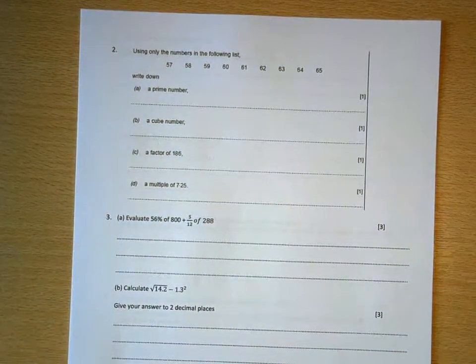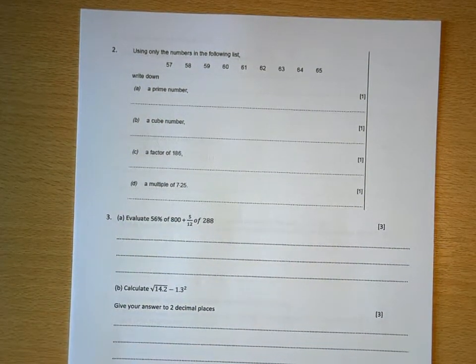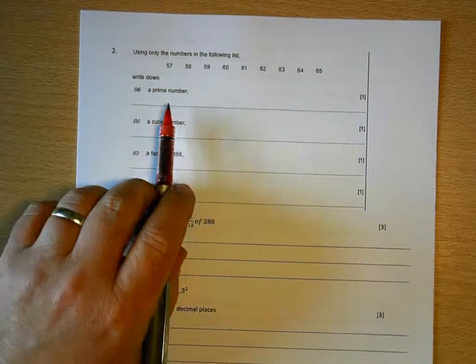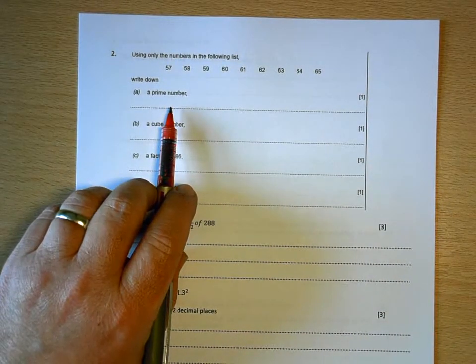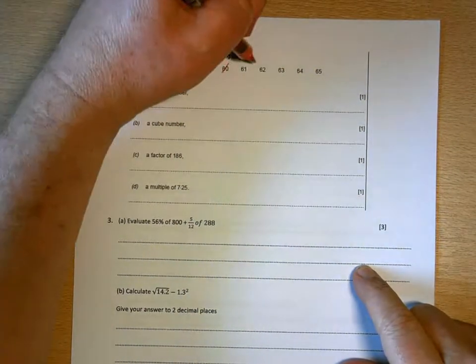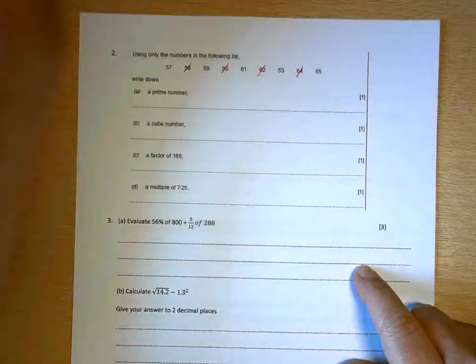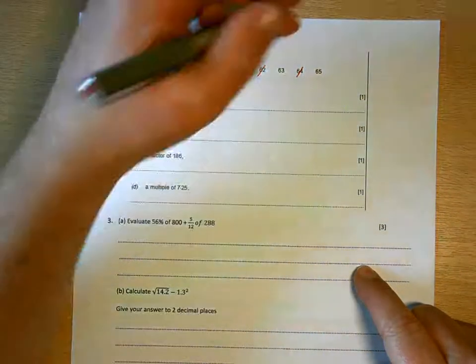Using only the numbers in the following list, write down a prime number, a cube number, a factor of 186, a multiple of 7. As far as prime numbers are concerned, we know that 2 is the only even prime number, so I can knock out all the even numbers, and also multiples of 5.